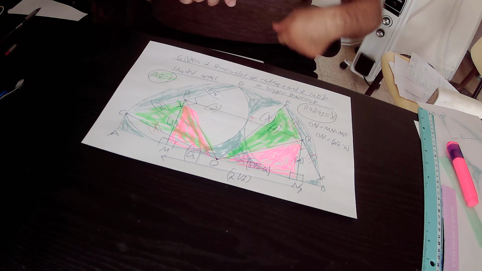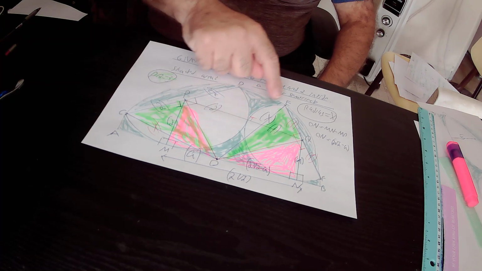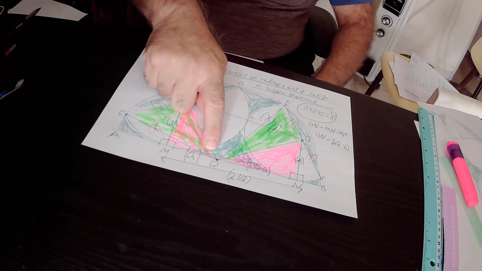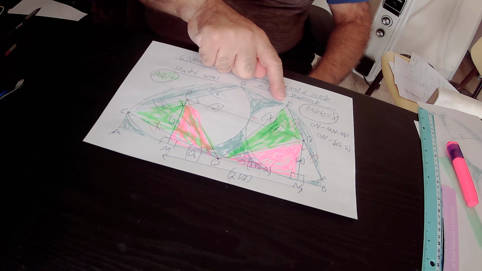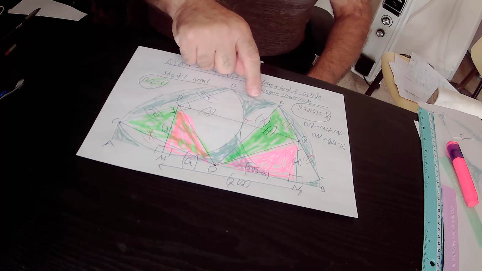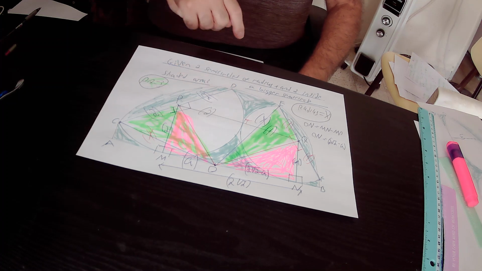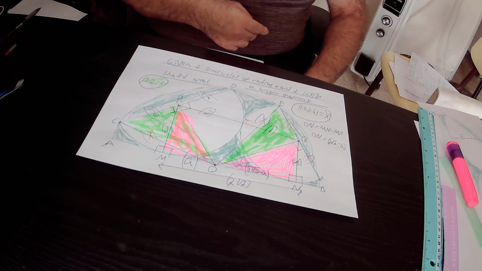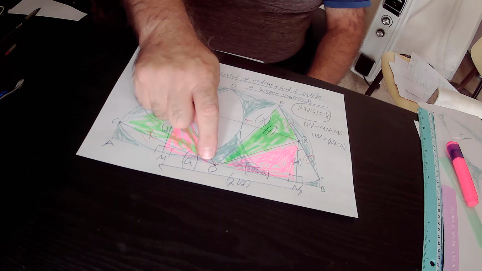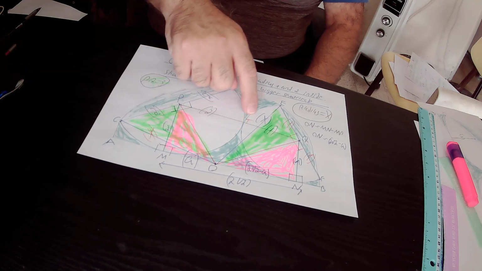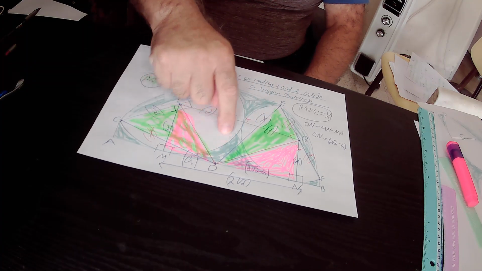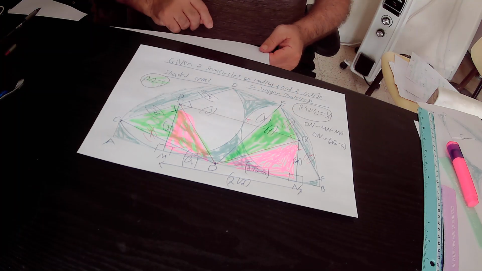In the next step, we join points O and E together by a straight line. Point O is the center of this biggest semicircle. Point E is a point on the biggest semicircle itself. Therefore, OE is the radius of this biggest semicircle and equals x according to our definition. So in the next step, we implement the Pythagoras theorem on this green right triangle OEQ.